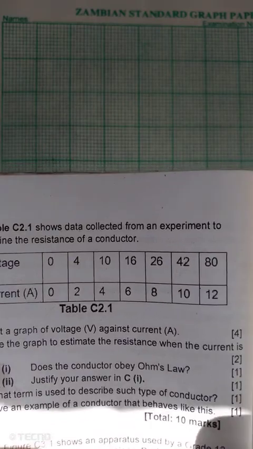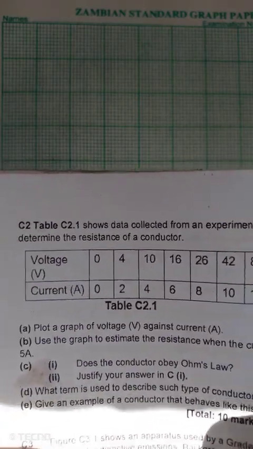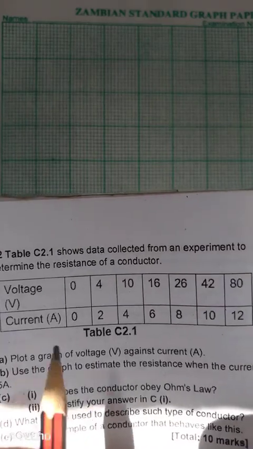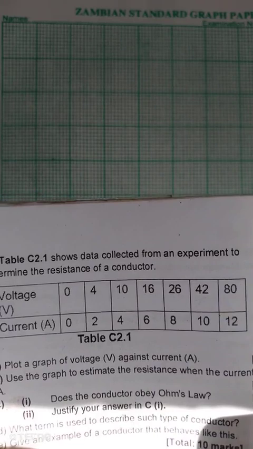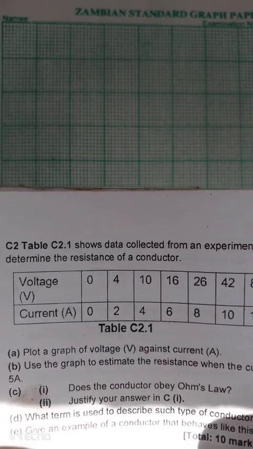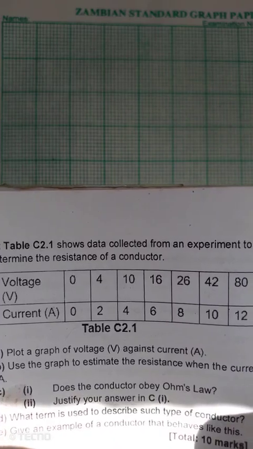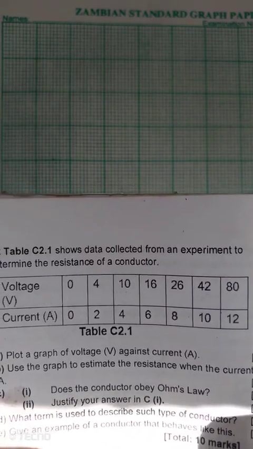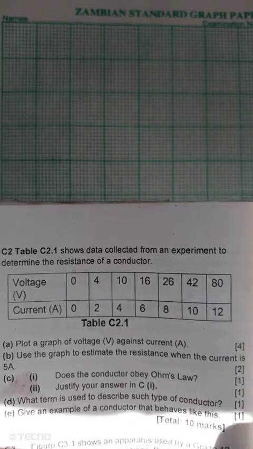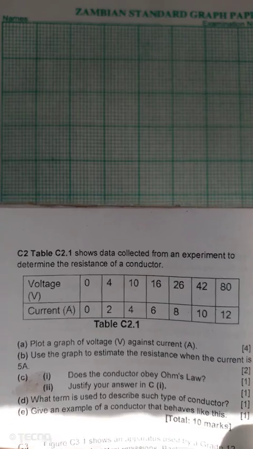There we have been given the table showing the voltage and also current. Then the first one: plot a graph of voltage against current. So we'll be answering one at a time.